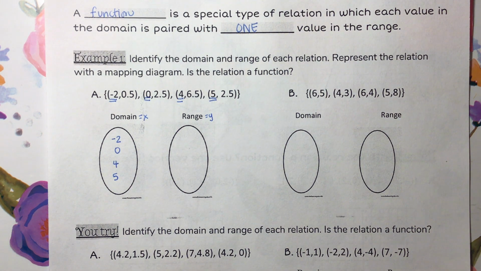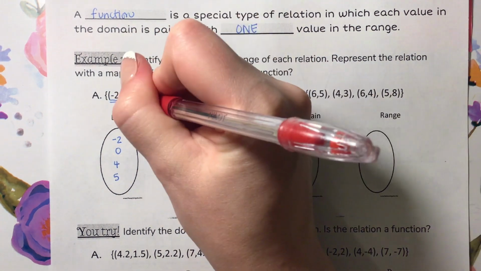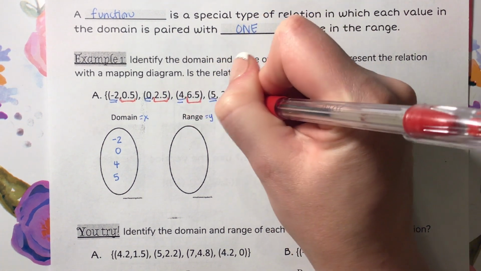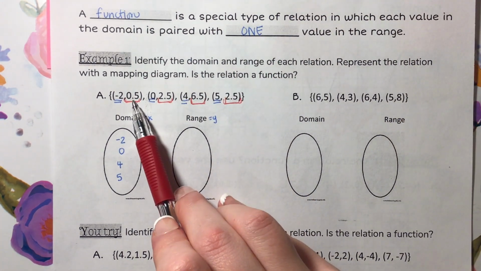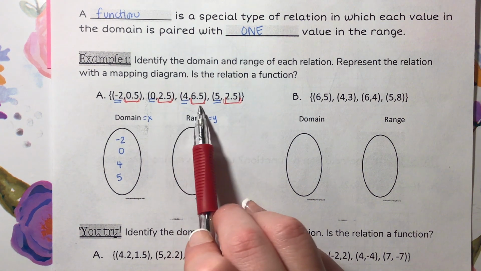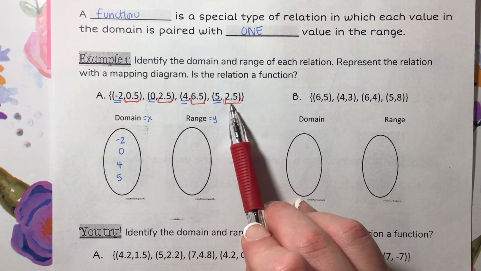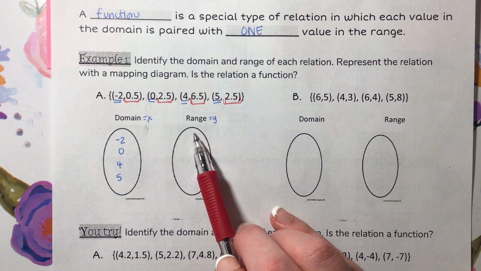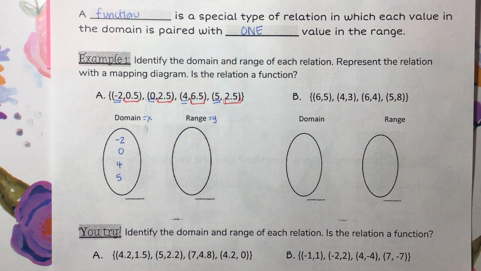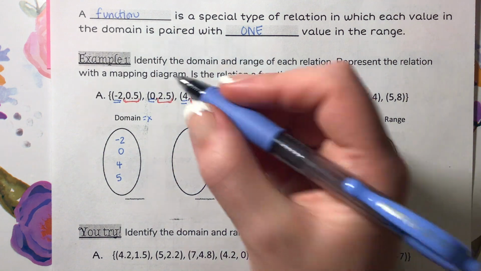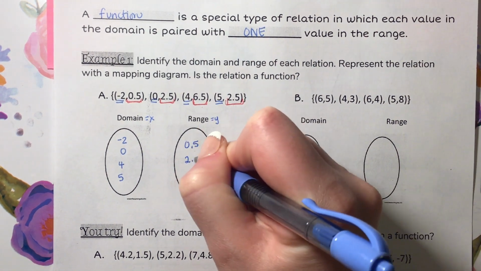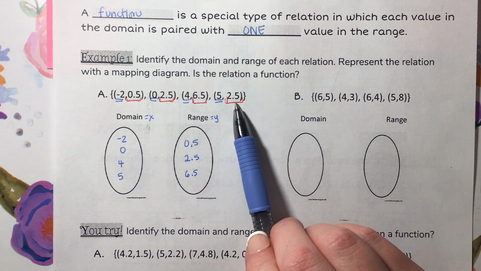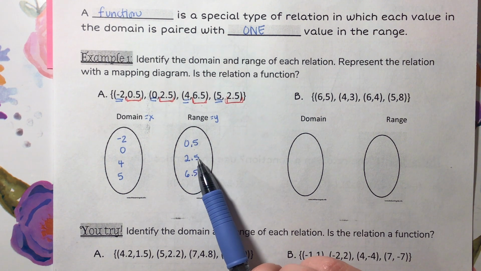Then I will use a different color, so hopefully you can see it easily. I'm going to look at all my y values. I have 0.5, 2.5, 6.5, and 2.5. If you have a number repeat, then you do not write it again. You only write it once because otherwise that would be redundant. So I have 0.5, 2.5, and 6.5. I'm not going to write 2.5 again because it's already in there.